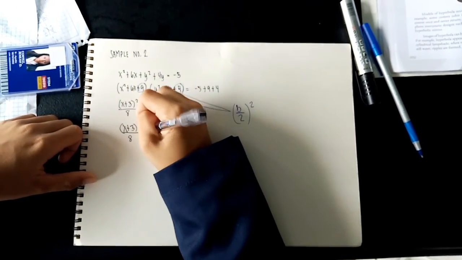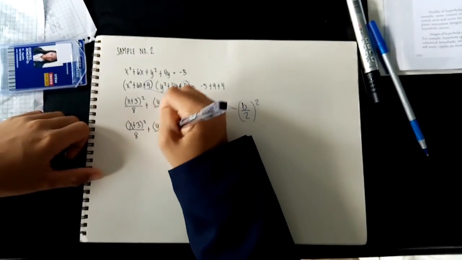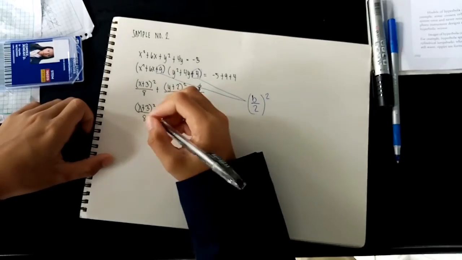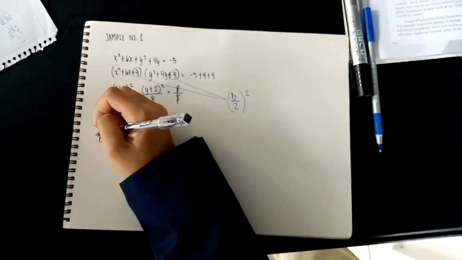Then it will be divided: (x + 3) squared and (y + 2) squared over 8. Therefore, the answer is (x + 3) squared over 8 plus (y + 2) squared over 8 equals 1.